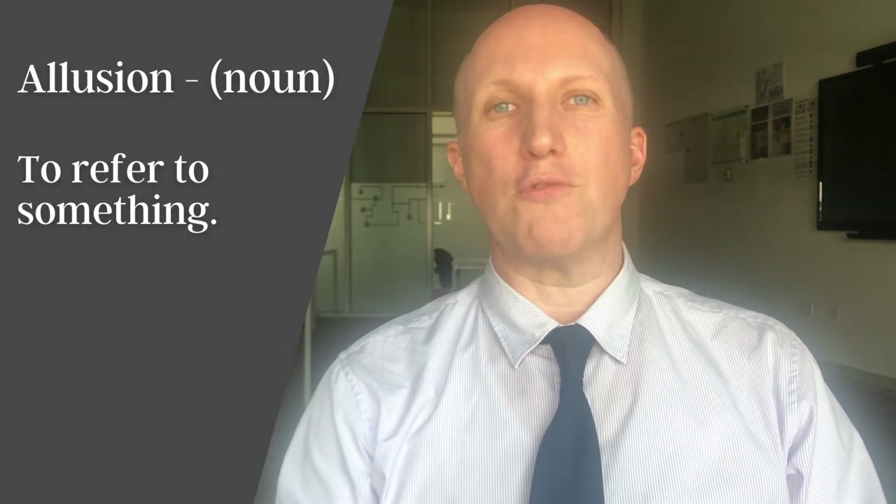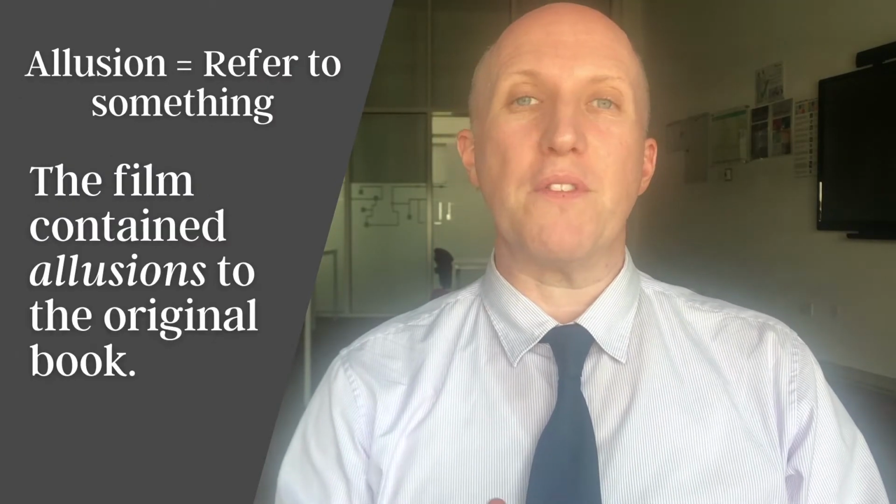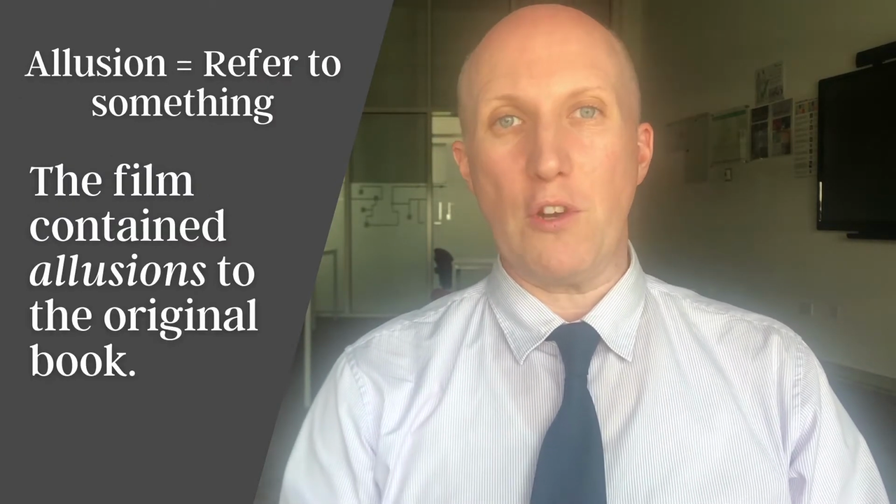And you can hear the difference in the first sound of the word, allusion and illusion. An allusion is often used to refer to something. For example, the film contains a number of allusions to the original book. This means that the film used some elements, ideas of the book that it was based on.